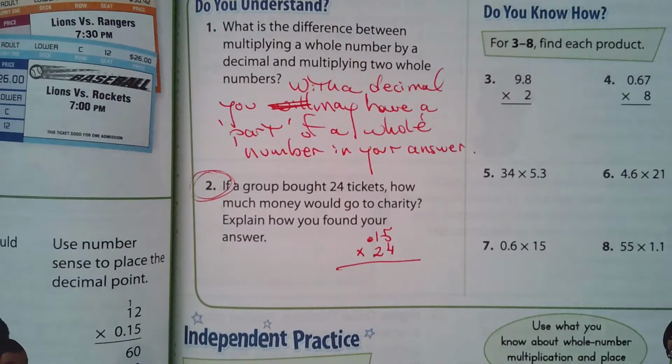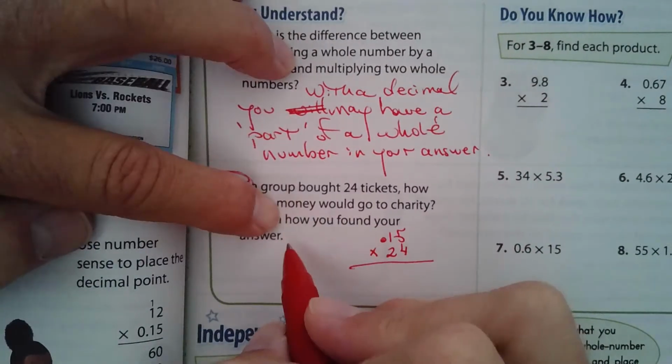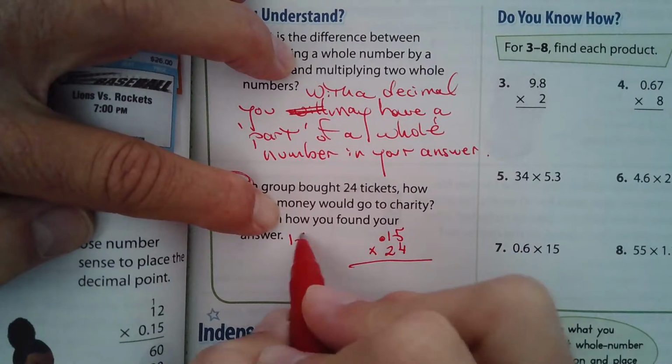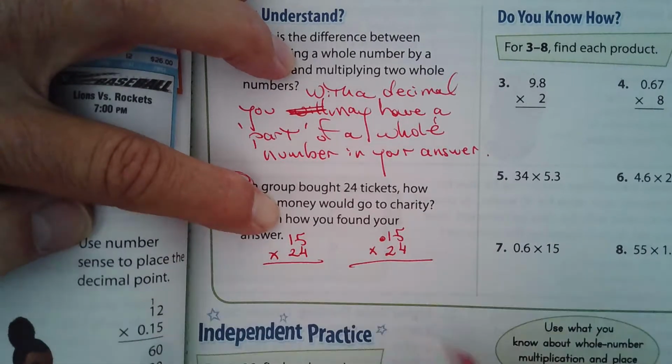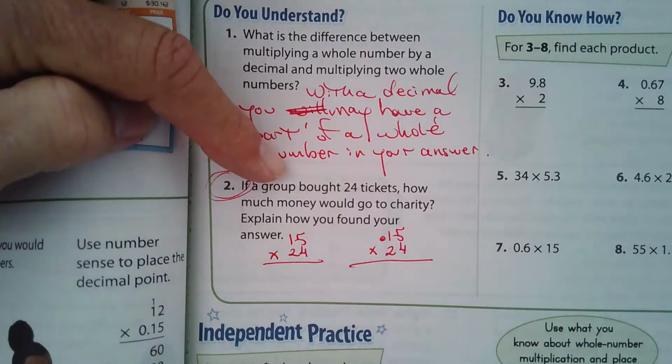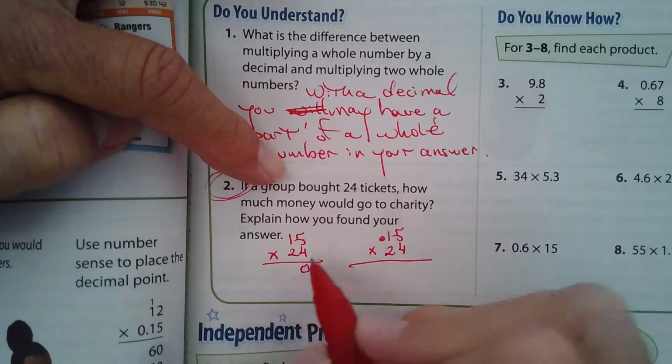And so you would just do it this way. Multiply 15 times 24, and then remember to factor in the decimal. So let me do this here. 4 times 5 is 20. Put down the 0, carry the 2.